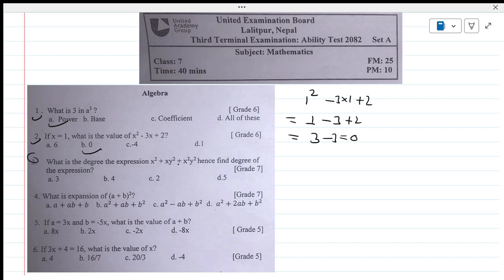So first you have to find the degree of each term. x square has degree 2, xy square has degree 1 plus 2, that is 3, and x square y square has degree 2 plus 2 equal to 4. To identify the degree of a term, for all the variables in the term, we have to add their powers, and that will be the degree of the term.